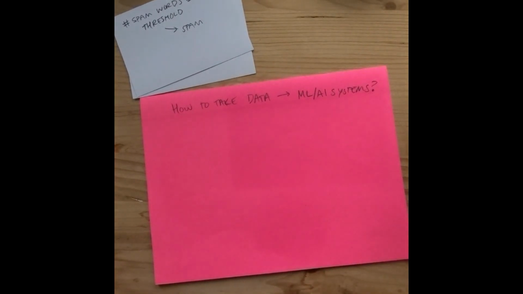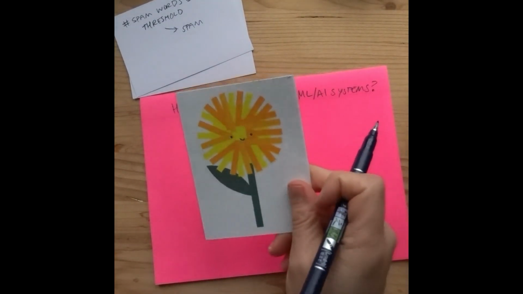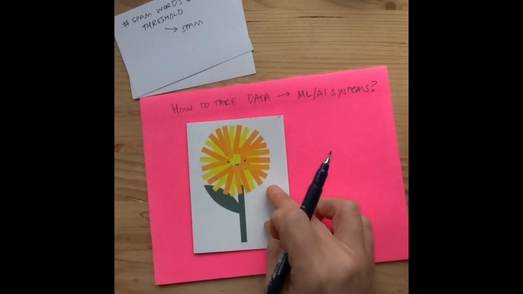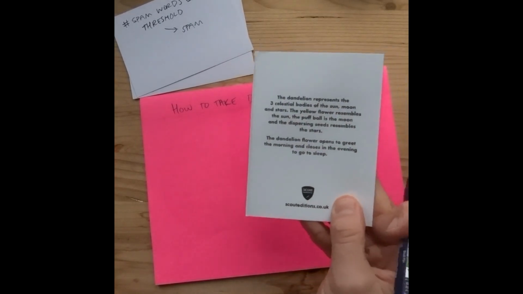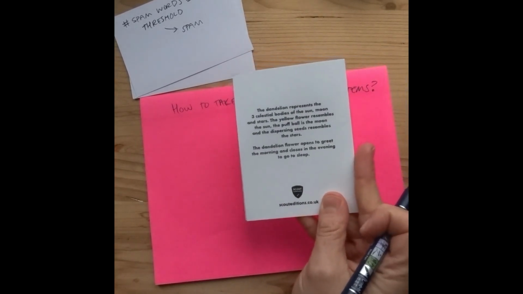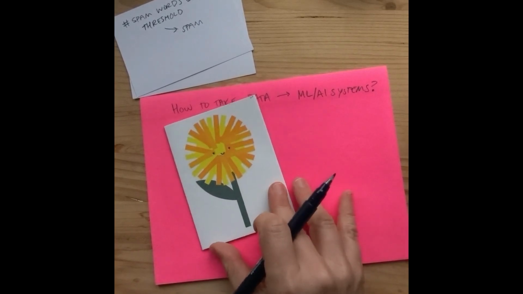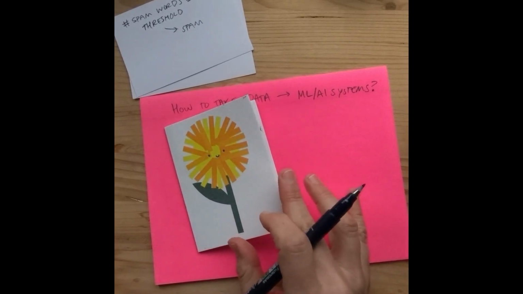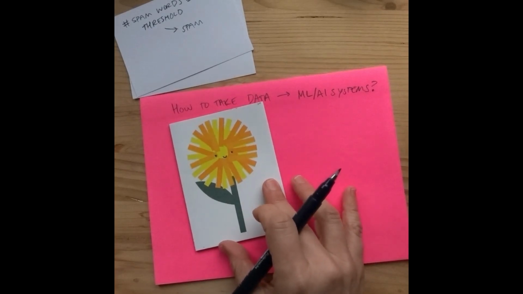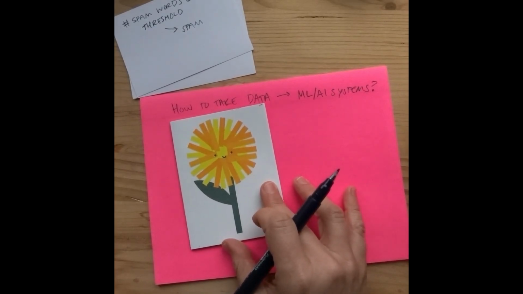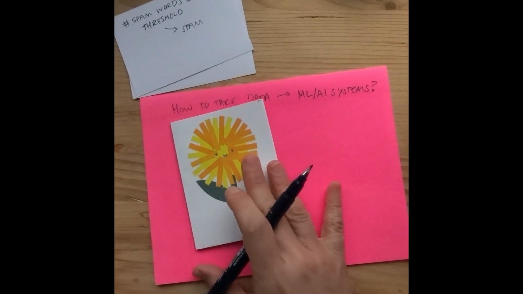But what about if we want to take an image? Like I have this nice piece of art that's on a card. To give credit to the artist, it's scoutededitions.co.uk. And so I have this nice piece of art. Maybe I want to understand what it is. Maybe I want to know what colors it is. Maybe I want to know art like it. Maybe I want to generate art like it.